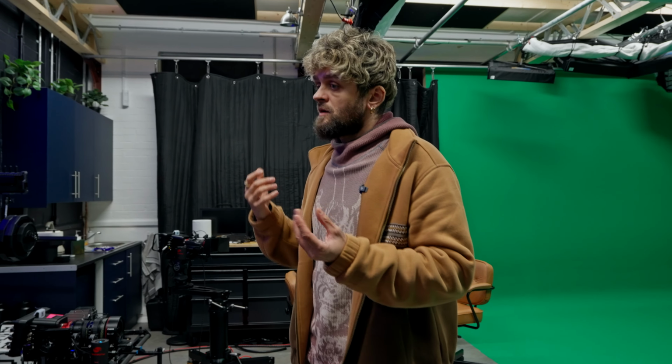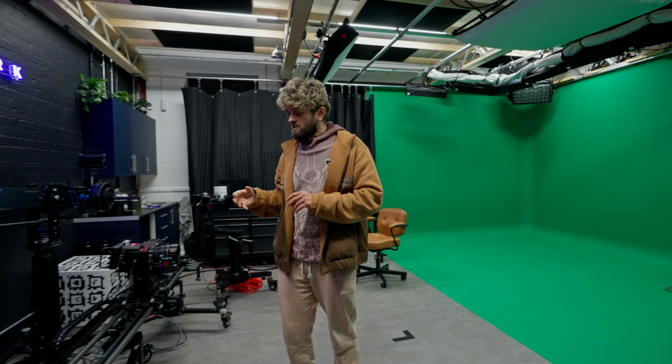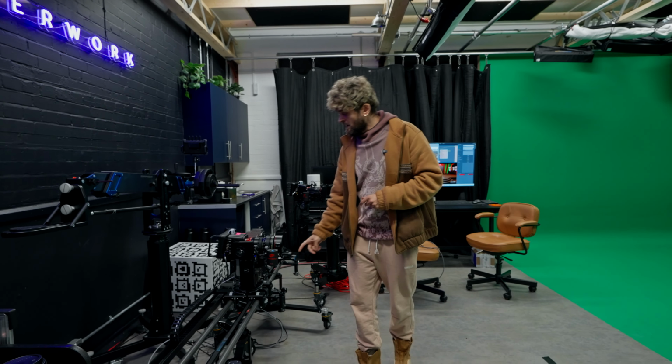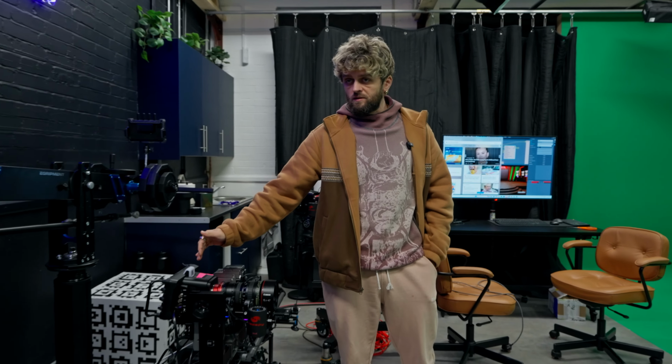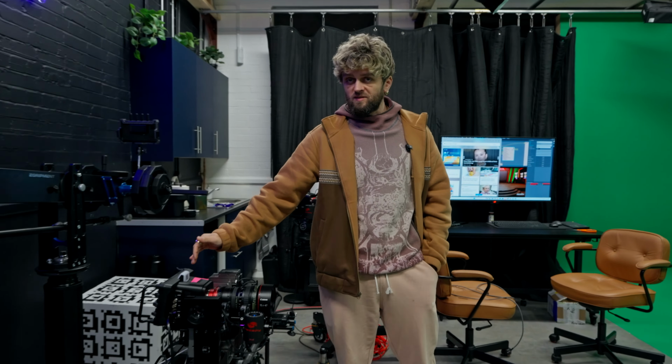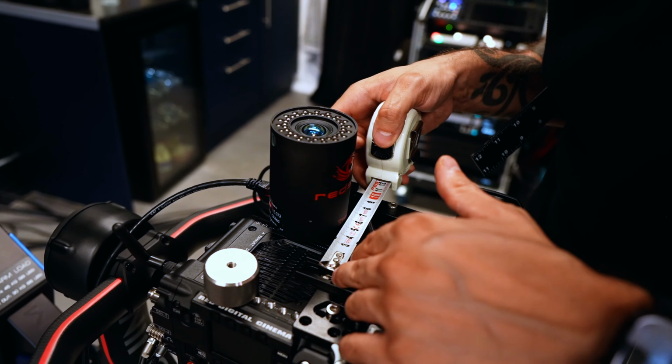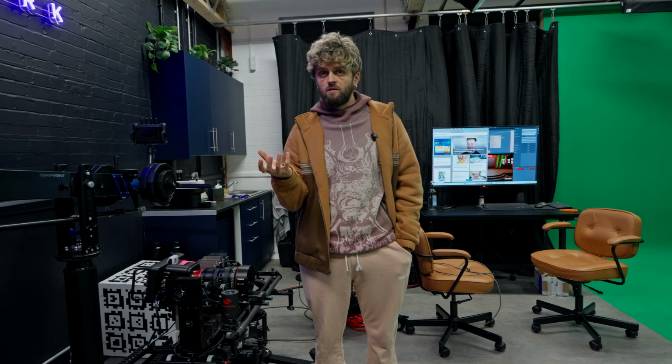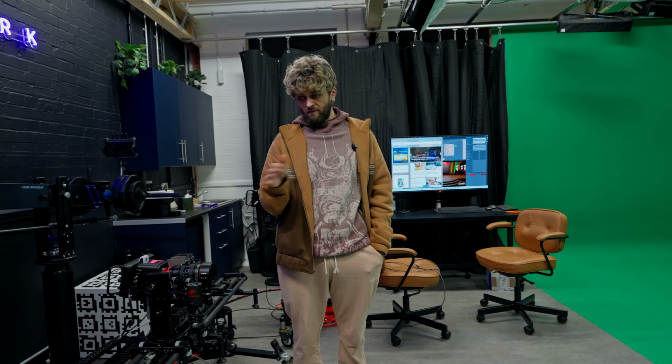And also, where am I placed as the tracker in relation to the sensor of the camera in order to send accurate spatial information to Unreal Engine and move the camera. So there's quite a lot of measurements that need to be done very accurately in order to get that information. And all of that needs to be configured and so on.